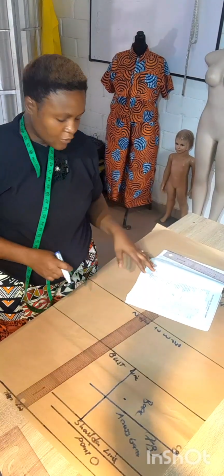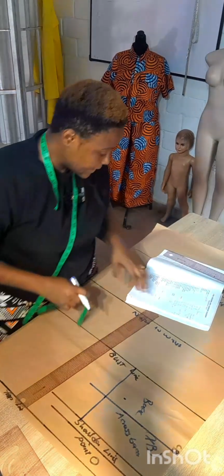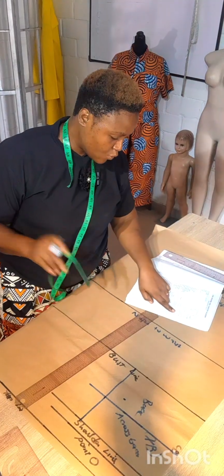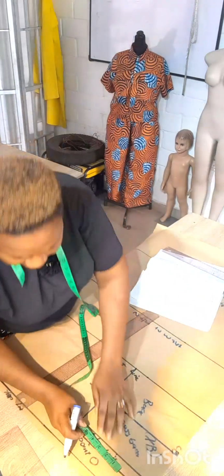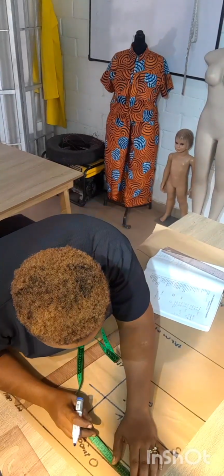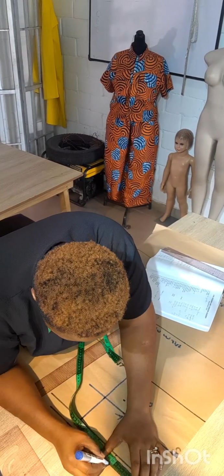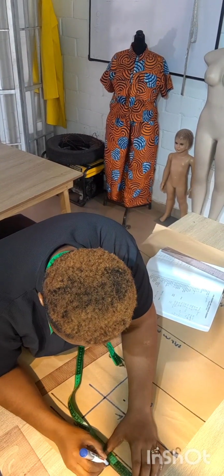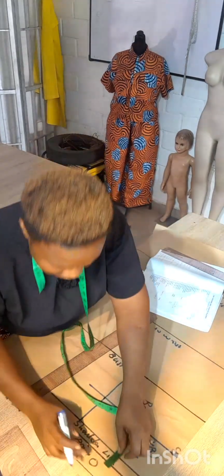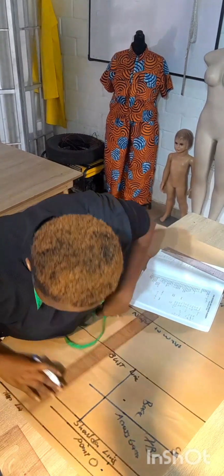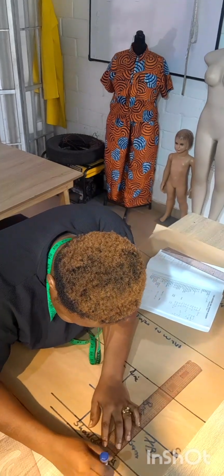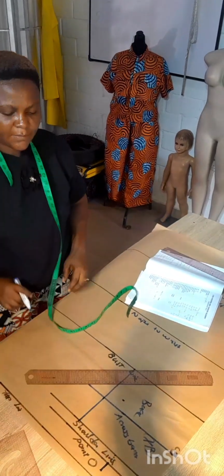On our point O, we are going to be putting our neck width. The neck width I'm working with is 11 cm. On the point O line through the center back, I'm going to dot my 11 cm, and on that dot I will move up by 2 cm, then connect it this way. This is my neck point.